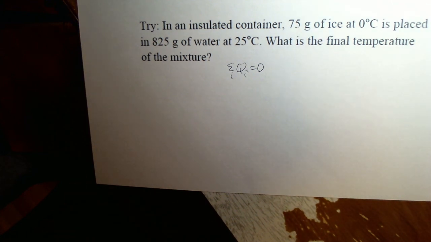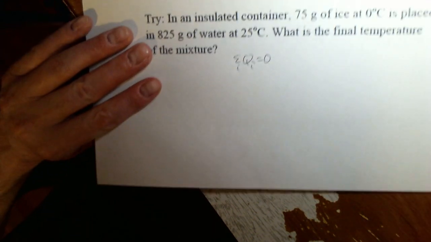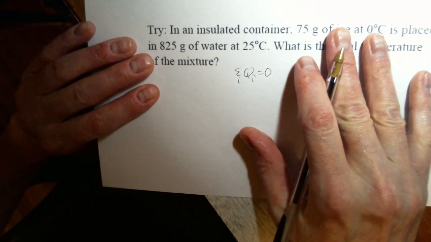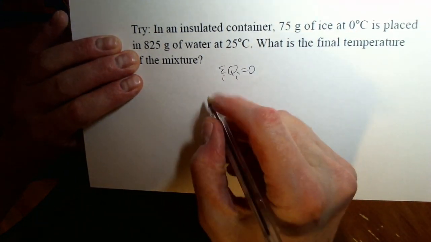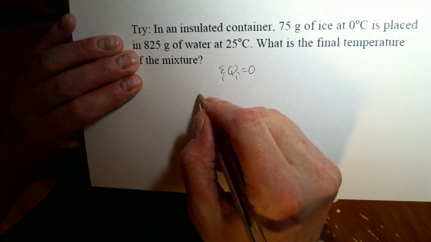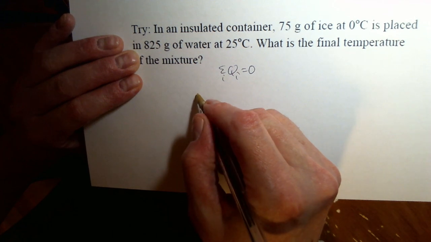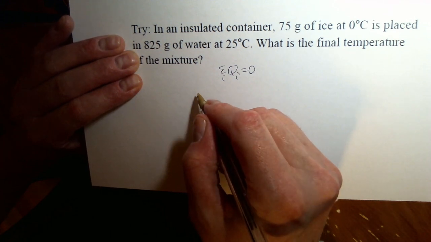But remember, the specific heat of water is much smaller than the latent heat of fusion of water. So we'll see.